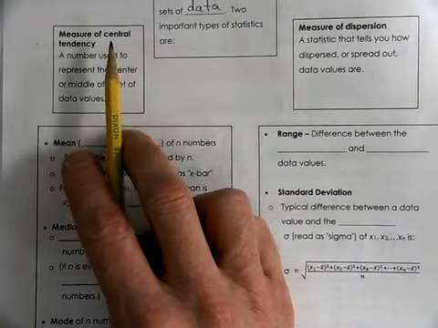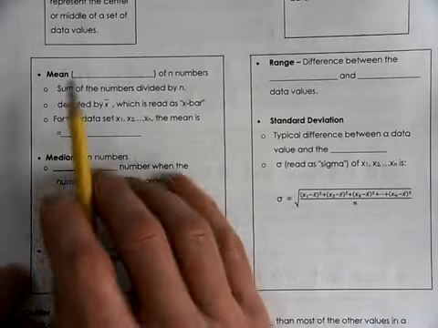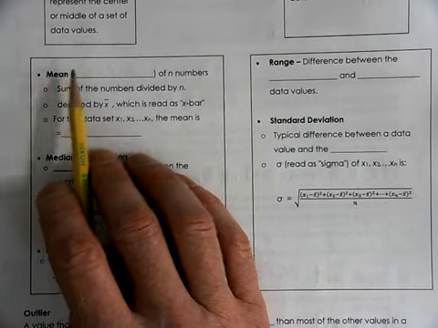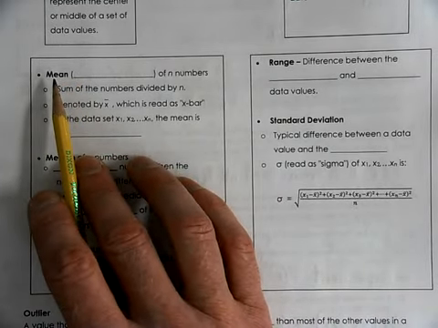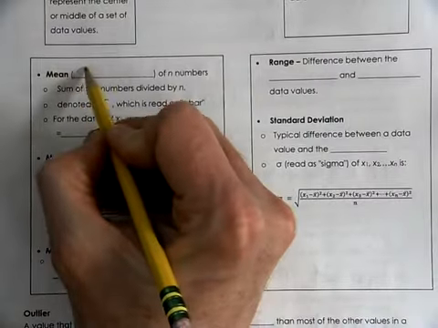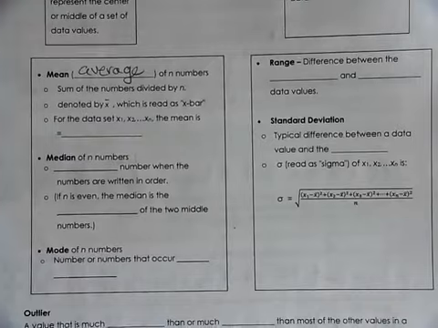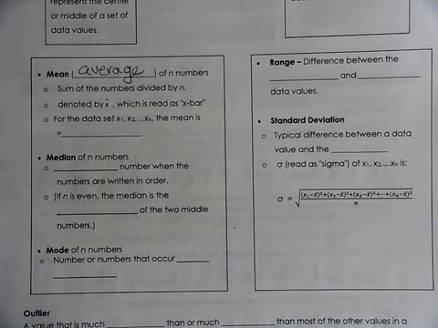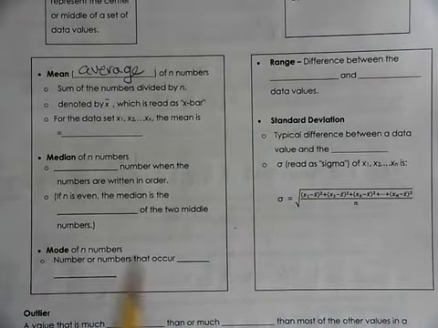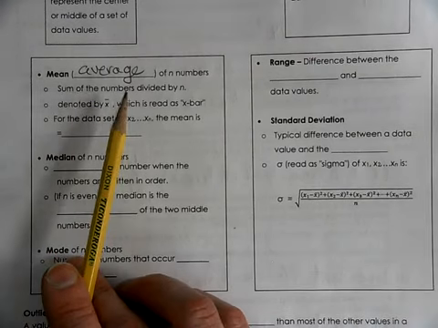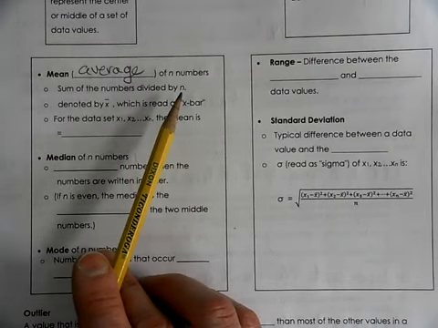So these are our examples. For central tendency, showing us the center number, average could show you that. The mean is another word for that, which you might be more familiar with as average. Average is pretty simple. You've done this for years. It's the sum of the numbers divided by the number of terms.